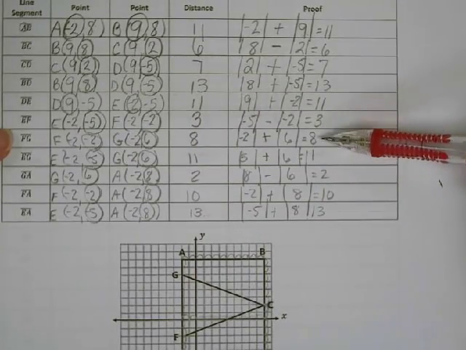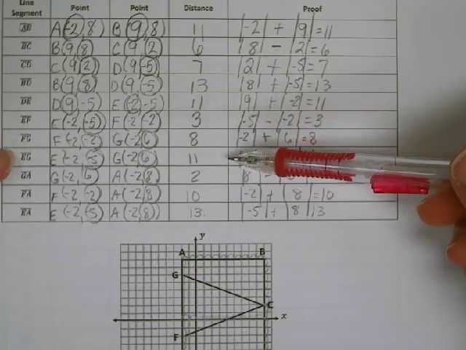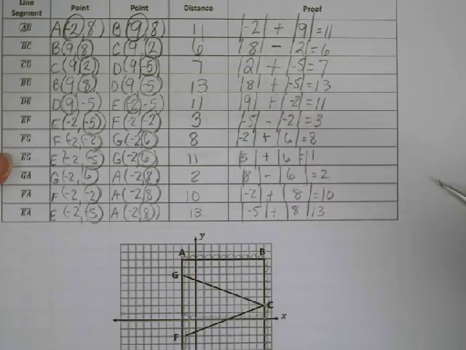So for FG, you should have found that the distance was 8. For EG, you should have found the distance was 11. For GA, you should have found the distance was 2. For FA, you should have found the distance was 10. And for EA, you should have found the distance was 13.